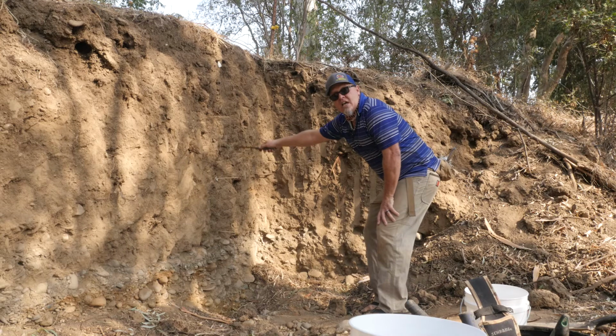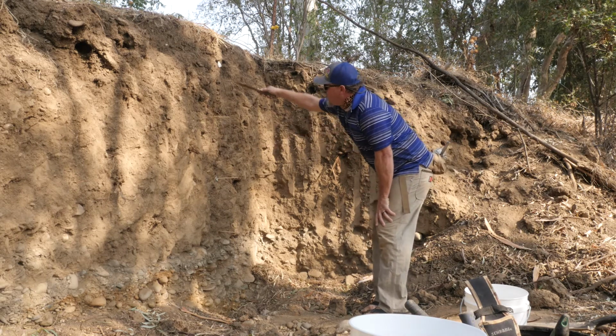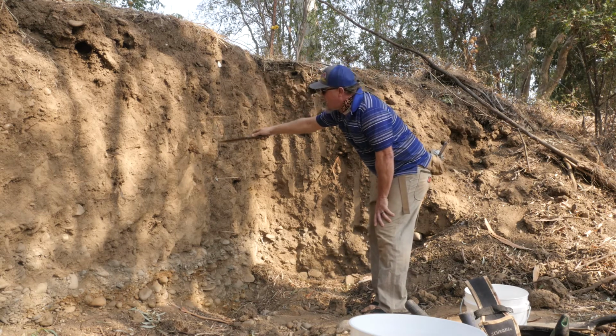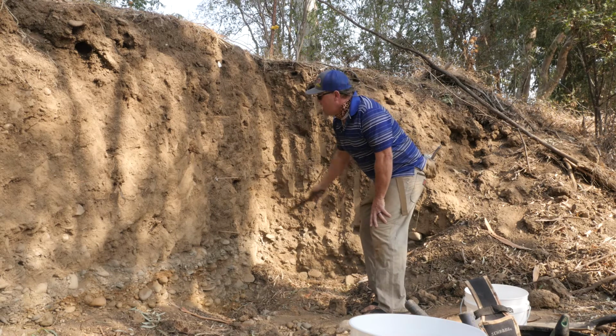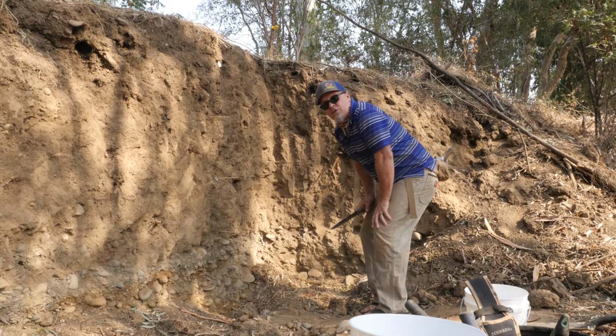Then we get into the subsoil, the B horizon, right? And that's the zone of accumulation. And you can see the color change. You can see the change in the structure. And you can see some bedding, see how it holds the marks. Then we get down a little bit lower and we're into that true parent material, C horizon.